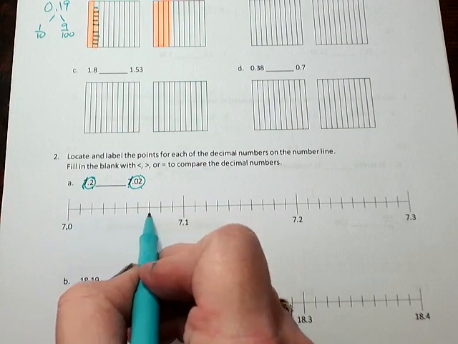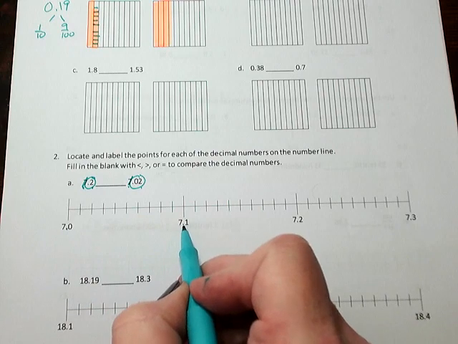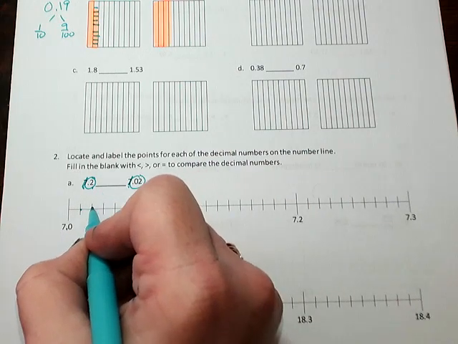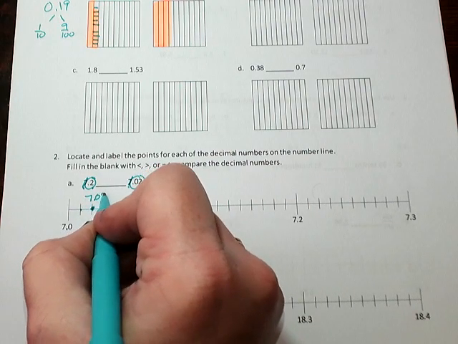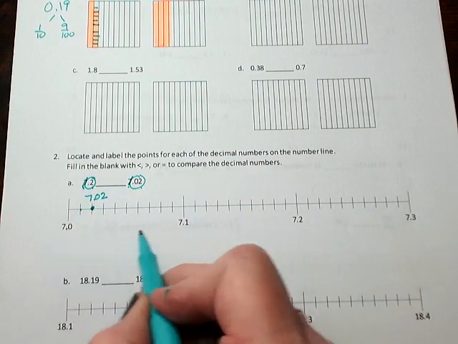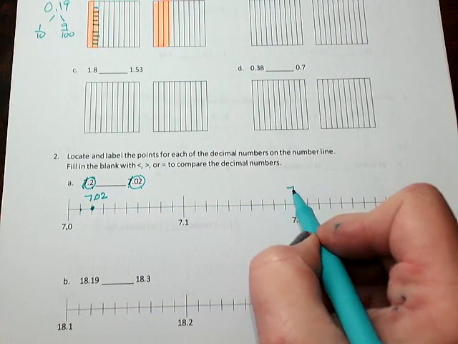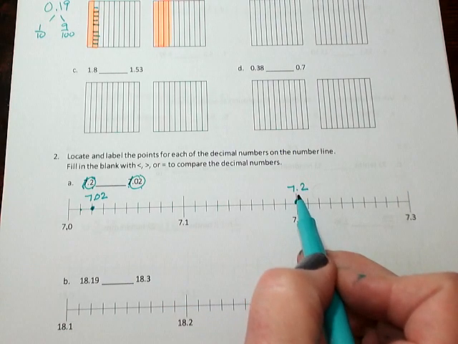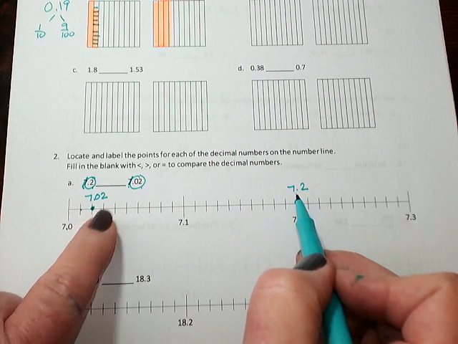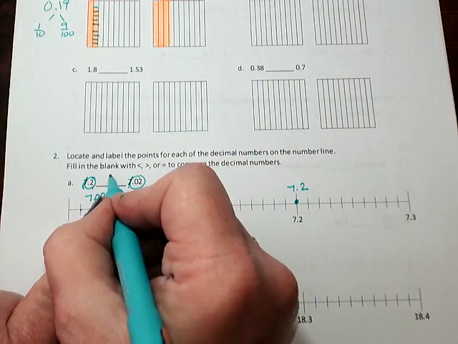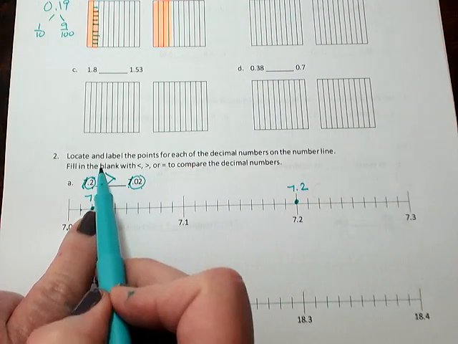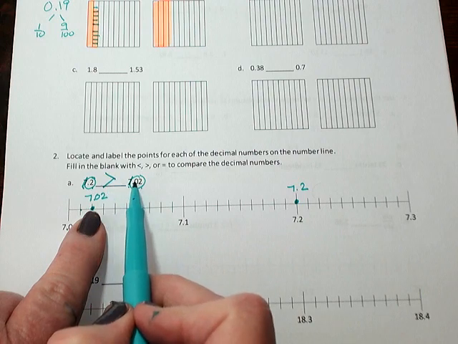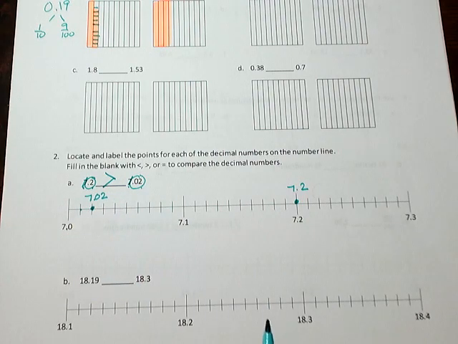I've got 10 spaces in between 7 and 7 and 1/10. So that's going to be 7 and 1/100, 7 and 2/100. So that number will be right there, 7.02. And 7 and 2/10 is going to be all the way over here: 1/10, 2/10. So it's real easy to see that 7 and 2/10 is much larger than 7 and 2 100ths. So 7 and 2/10 is the bigger number. And again, the bigger part of the arrow is going to be where the bigger number is. The smaller part of the arrow will be where the smaller number is.